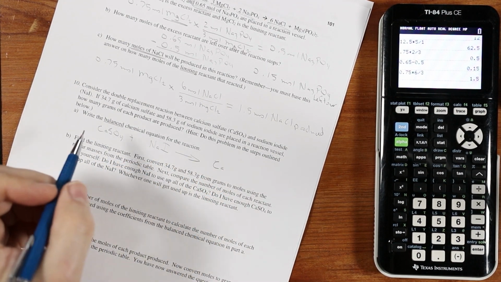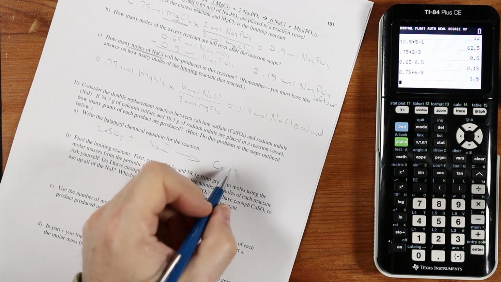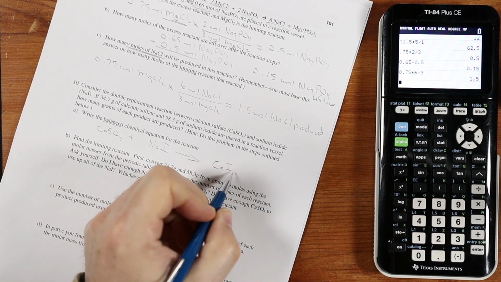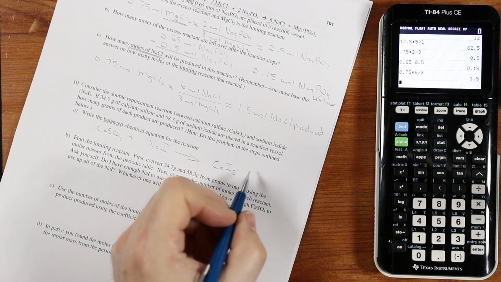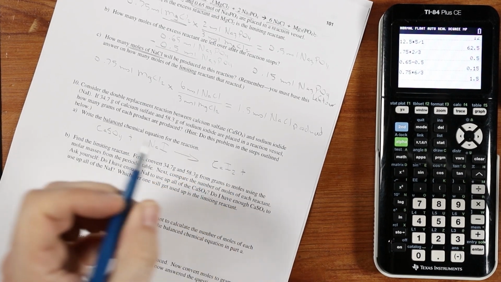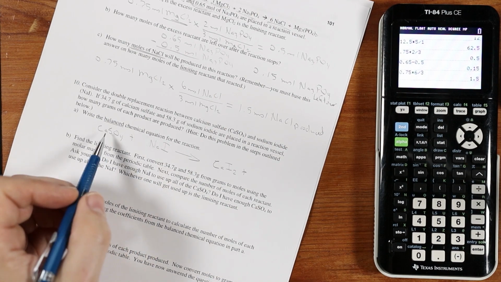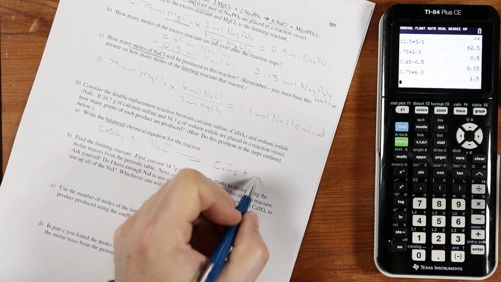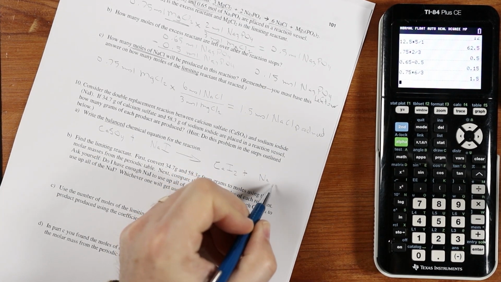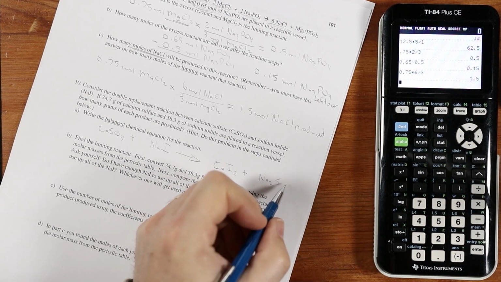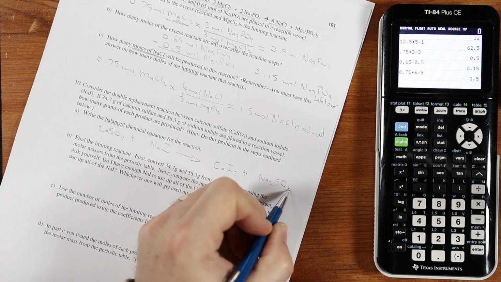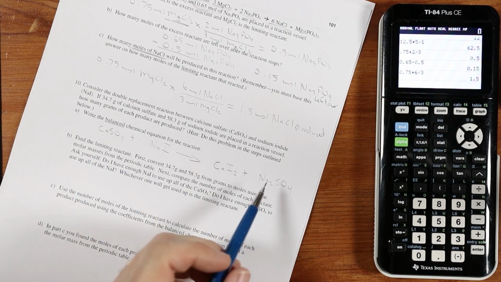Calcium is a +2 charge ion, and iodine is a -1 charge ion. So I'm going to have CaI2. And to that, I'm going to get sodium and sulfate. Sodium is a +1 ion, but sulfate is a -2 ion. So I'm going to have 2 sodiums on that sulfate. Right? And so now I have my compounds written.